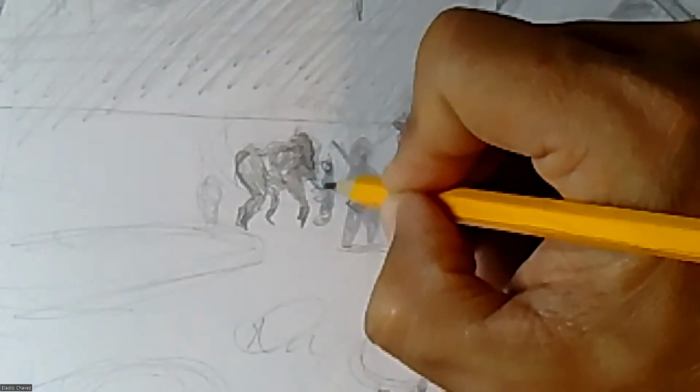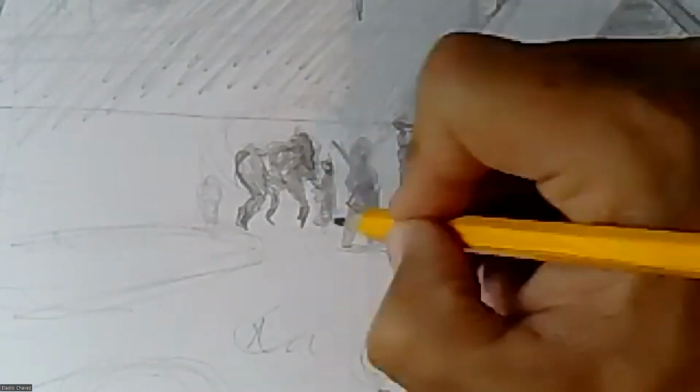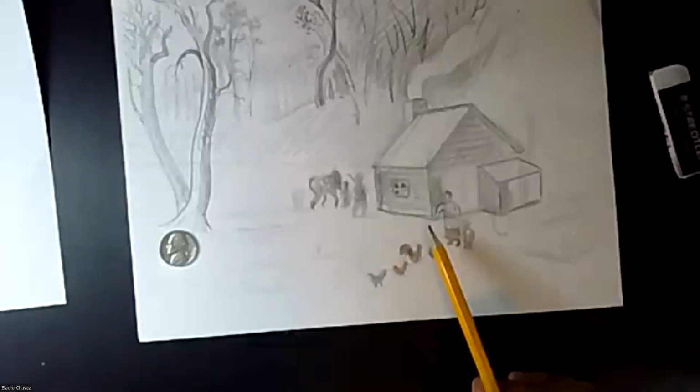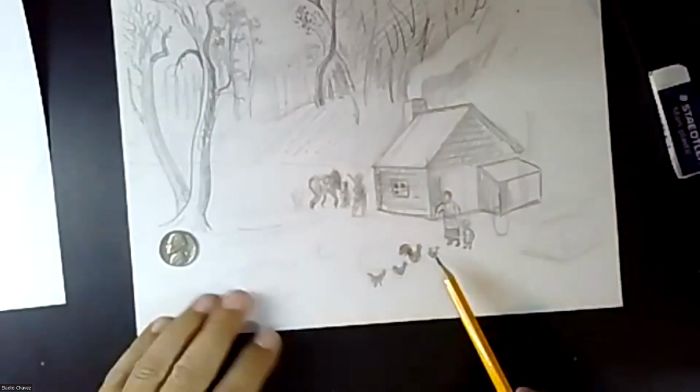There's another person right in here. I'm not even looking to see. It's just scribbles, no detail. Another kid right here. Yeah, see, I love it. Great. And from a distance, it looks like something. It's just beautiful. A door right here.